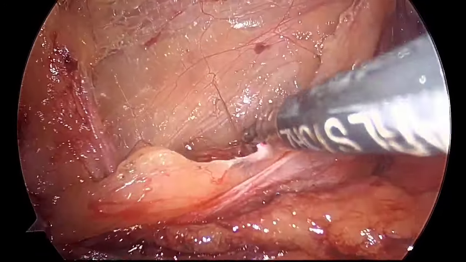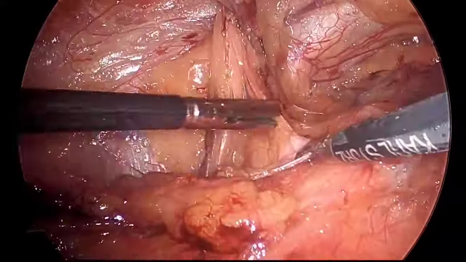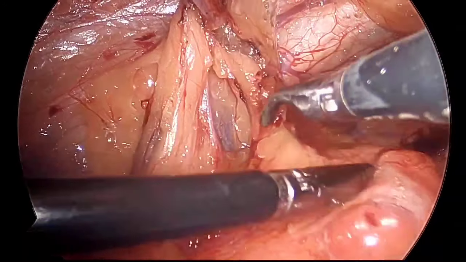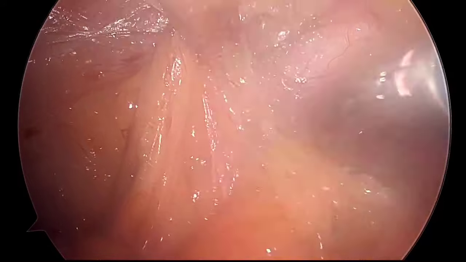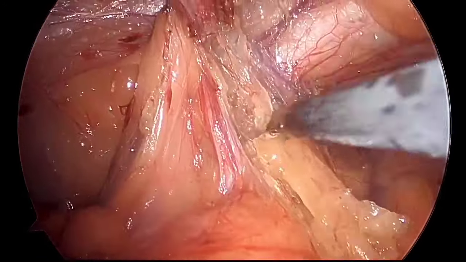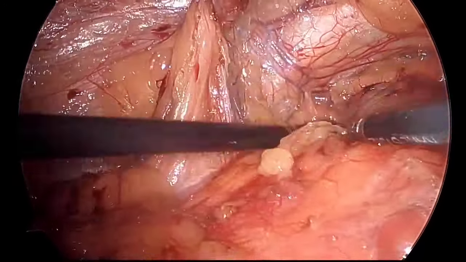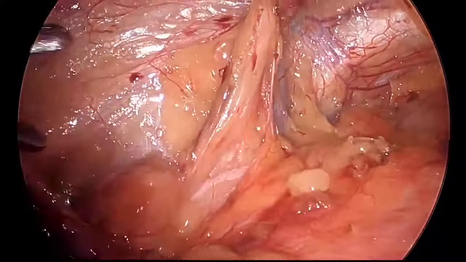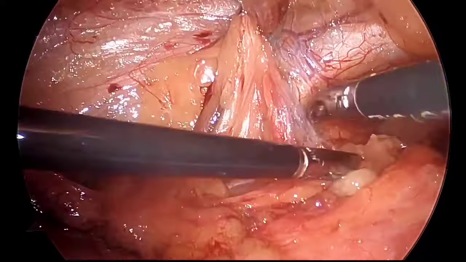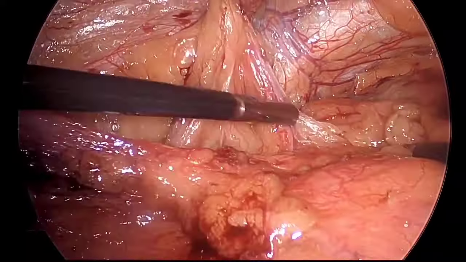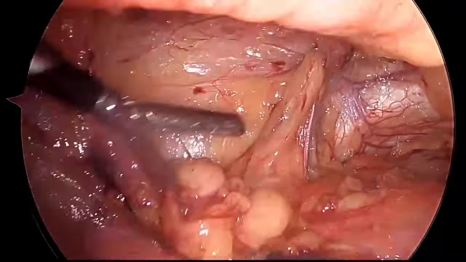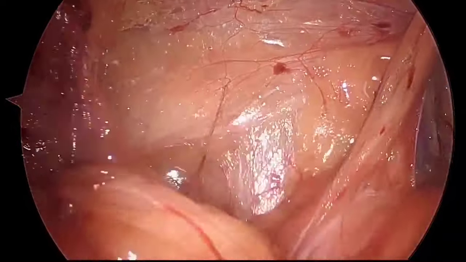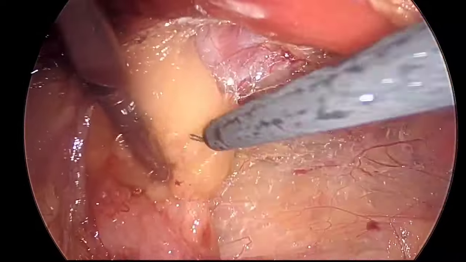Now further dissection proceeded to expose the cord structures and achieve the myopectineal orifice. So you can see further dissection on the medial aspect, the preperitoneal fatty tissue is dissected off. Now medially the vas deferens, laterally the gonadal vessels are getting properly visualized, and beyond that the external iliac vein is also visible. Laterally the fat, which is covering the psoas muscle, and then a lot of important nerves is exposed.